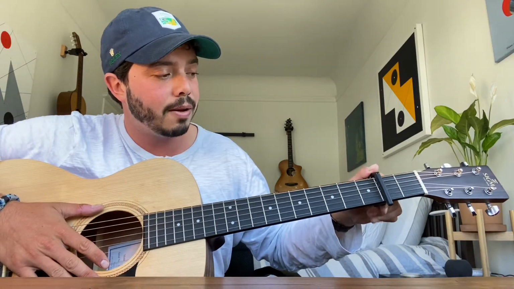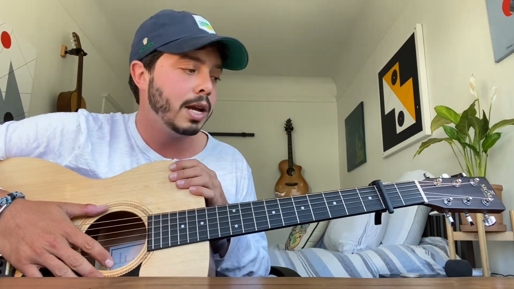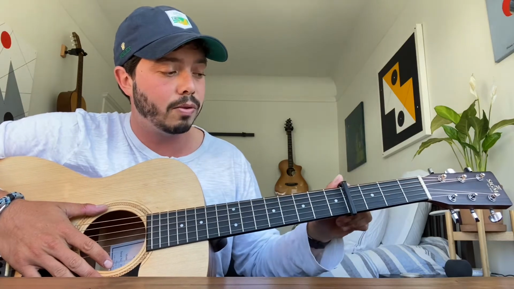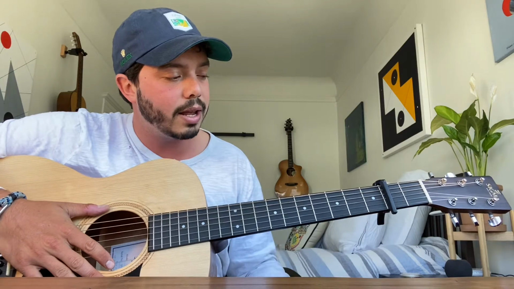I like to play with the capo on the 2nd fret because I think this guitar sounds good that way. I know Josh records it on the 3rd fret, but it's really up to you. Sometimes I go all the way up to the 4th fret. Depends on your mood, but for consistency, I'll go ahead and demo it in the same key that I just played it in.